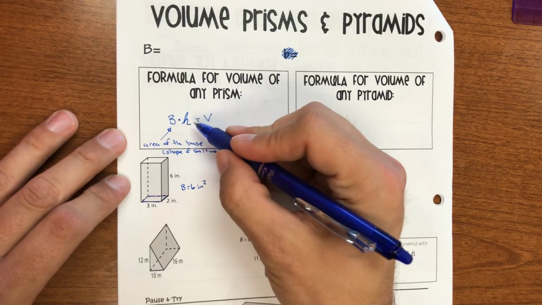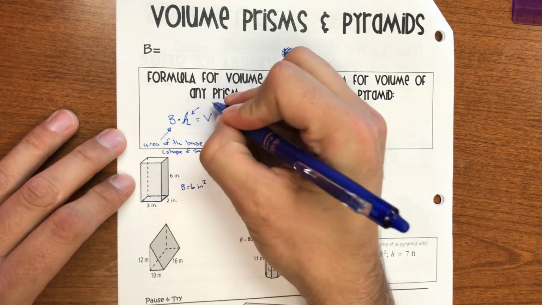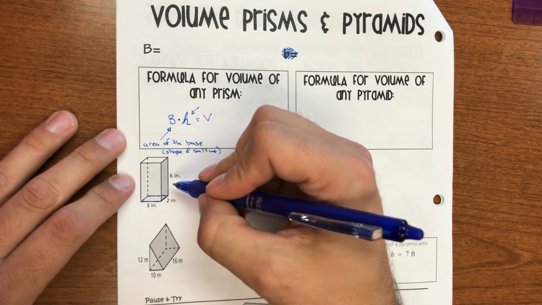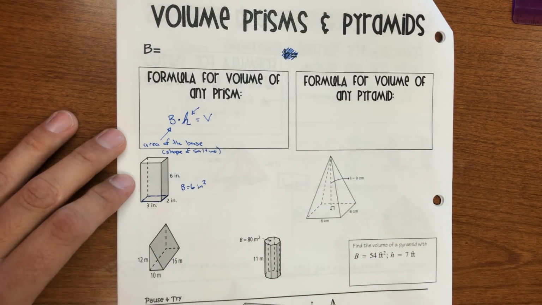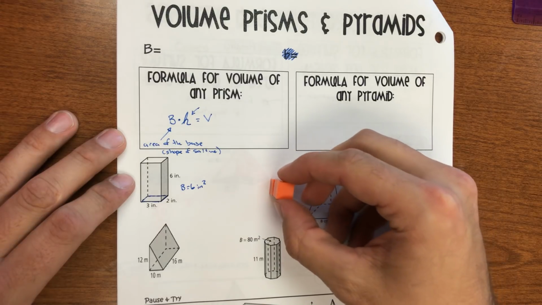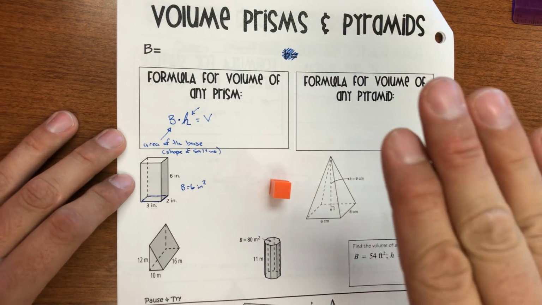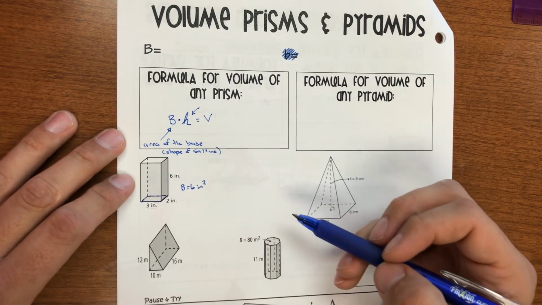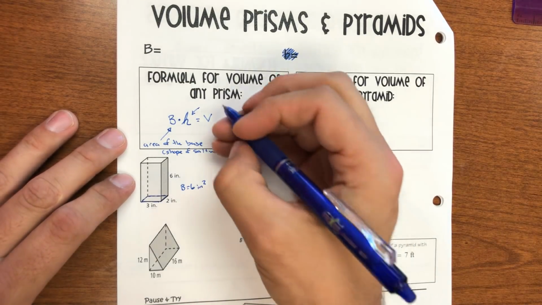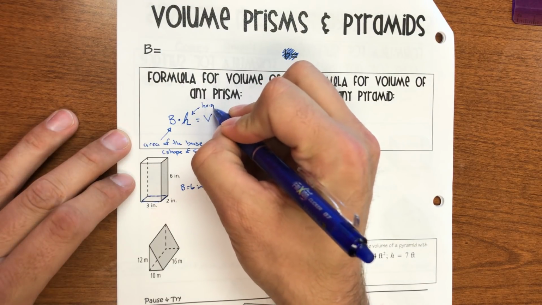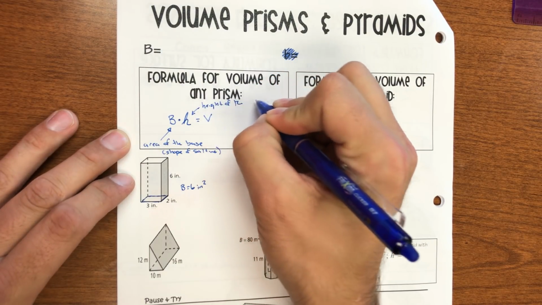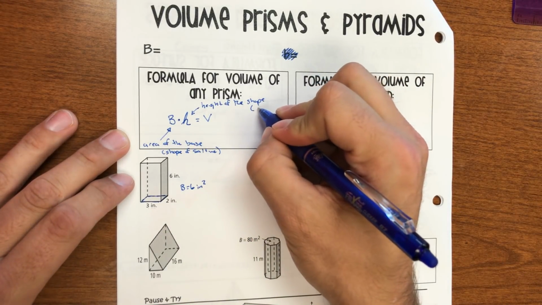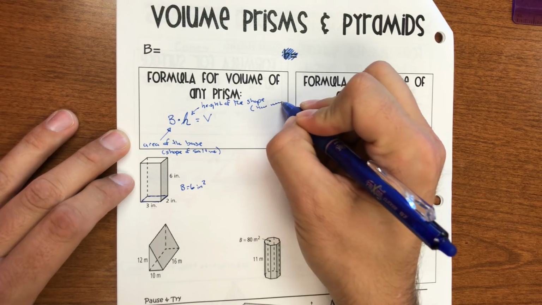Now, height in my formula represents how tall my shape is, or in other words, how many of those are stacked on top of each other. When I did the centimeter cubes, how many of these centimeter cubes are stacked on top of themselves? How many saltine crackers are stacked on top of themselves? So that's my height. H stands for the height of the shape. And again, in parentheses, if you want to put how many saltines.